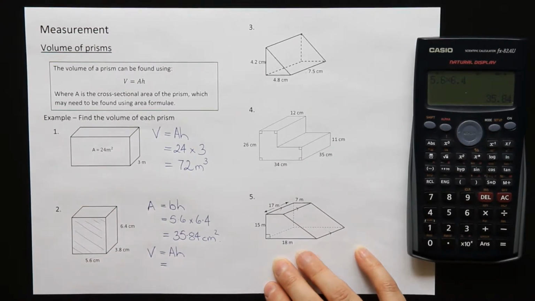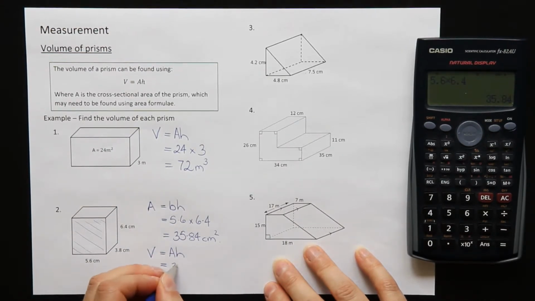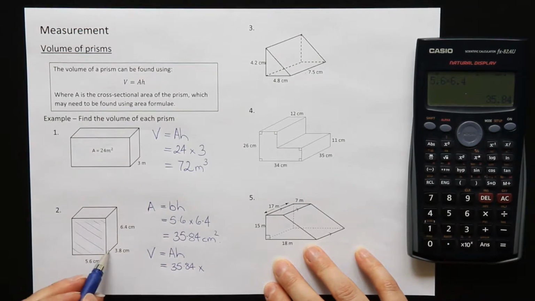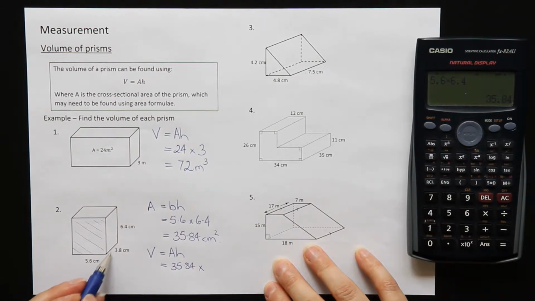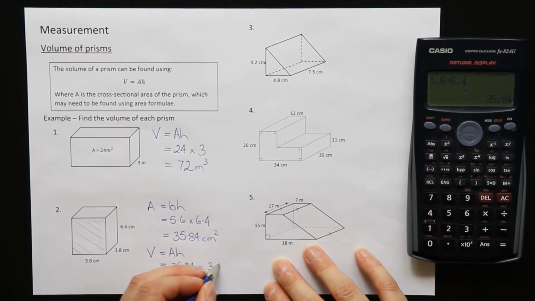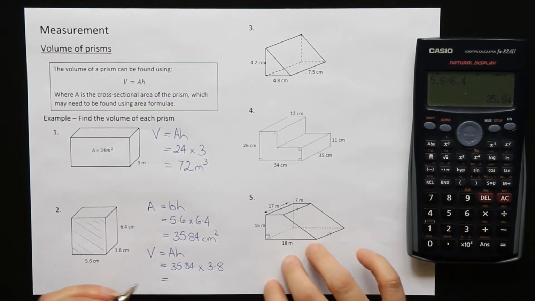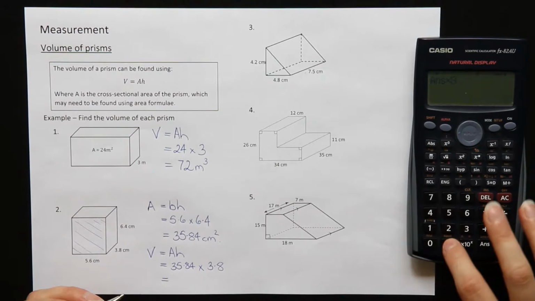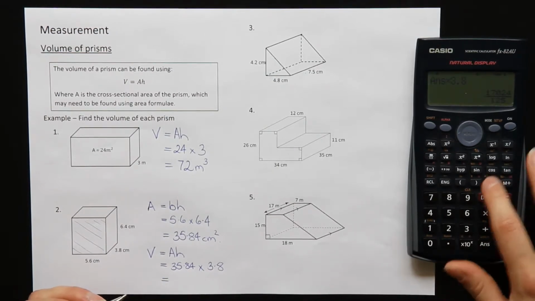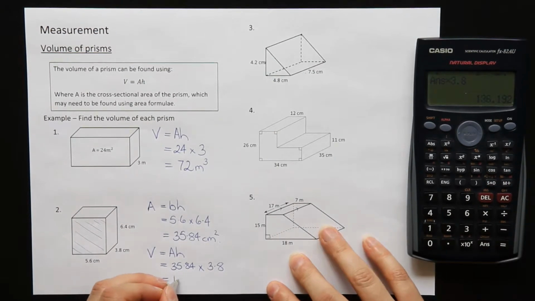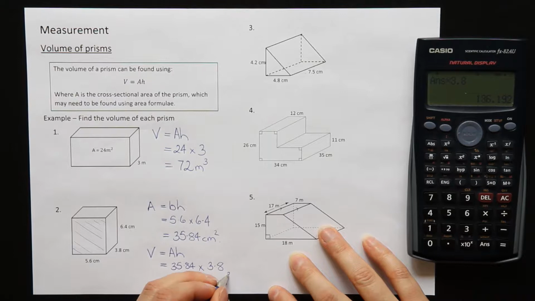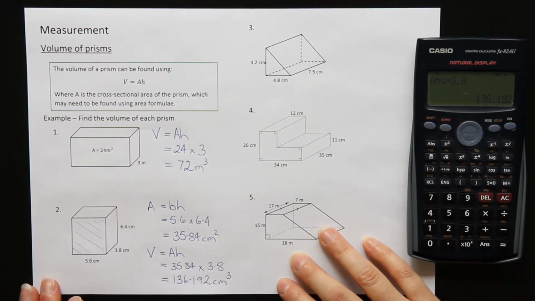Now the area we just worked out was 35.84, and the height going back from there is this one that we skipped out before, the 3.8. Timesing those together, we get 136.192 centimeters cubed for volume.